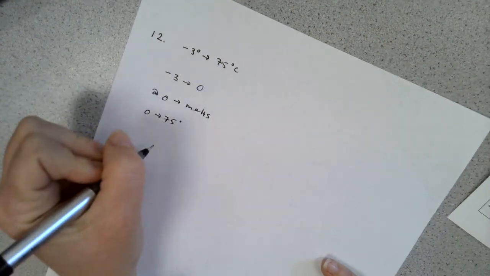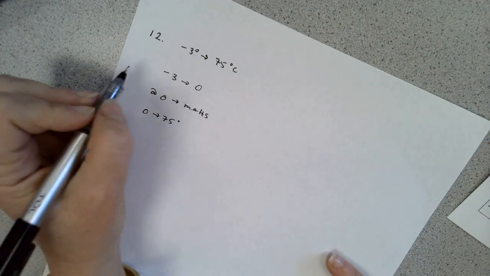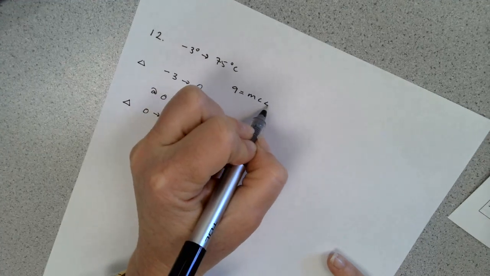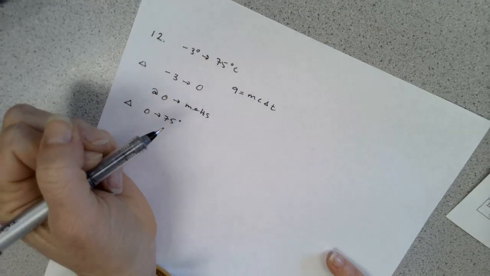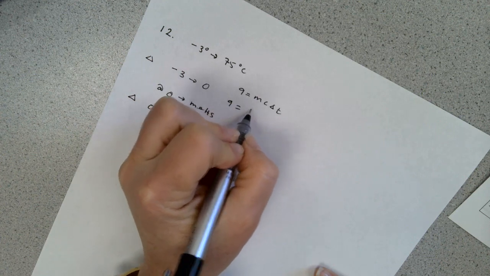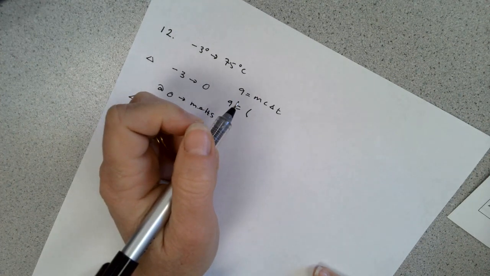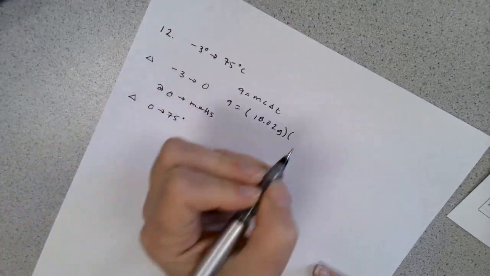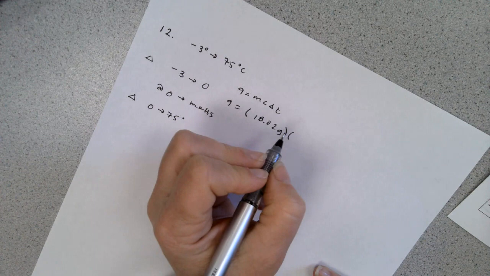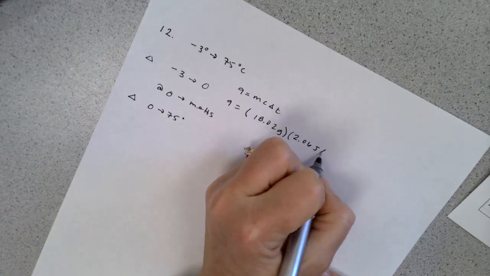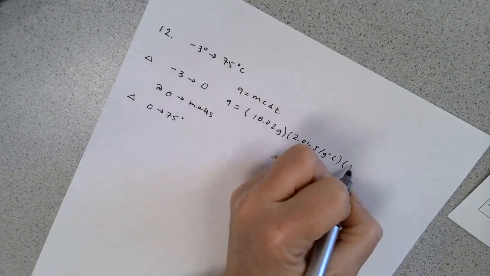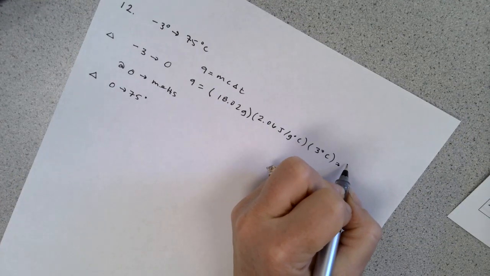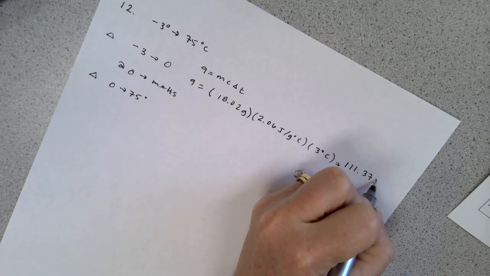So remember, we're alternating equations here. If there's a temperature change, which there is in this one and this one, we're using Q = mcΔT. We just have to make sure we use the correct specific heat. So Q equals, our mass they give us is 18.02 grams. Okay, and our specific heat for ice we're going to use is 2.06 joules per gram degree C. Our change in temperature is 3 degrees C. So if you multiply that, you get your joules, it should be 111.37 joules.